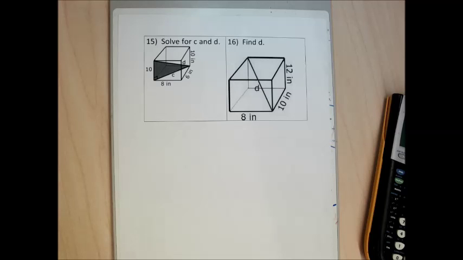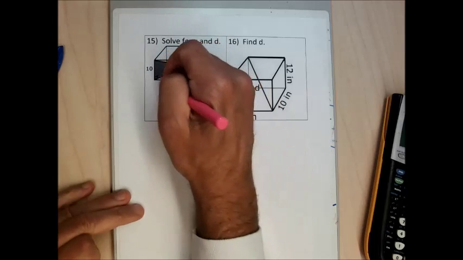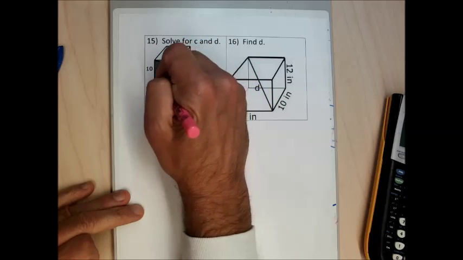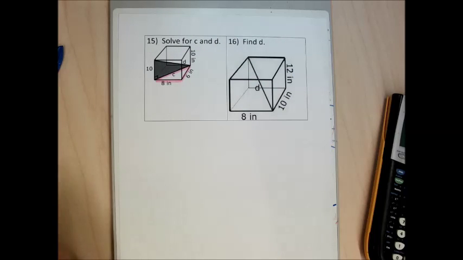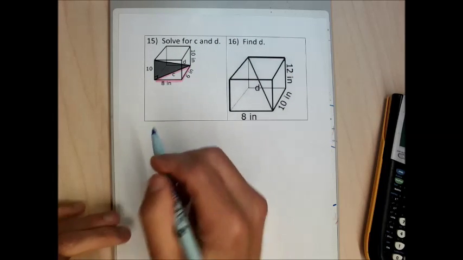There are two sides that I need to get, and I think I need to get the bottom side first. So I'm going to do 15 as opposed to 16. I'm going to go through and try to find C. And again, this base is a rectangular base.